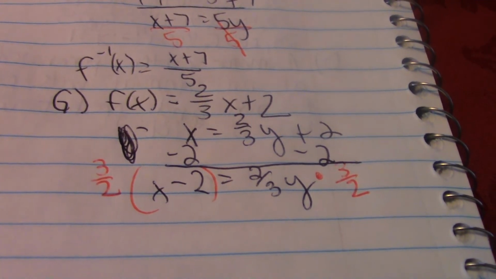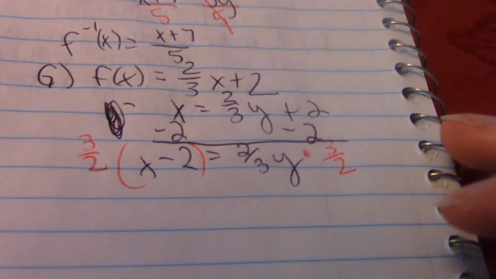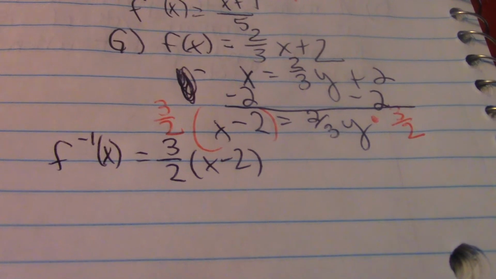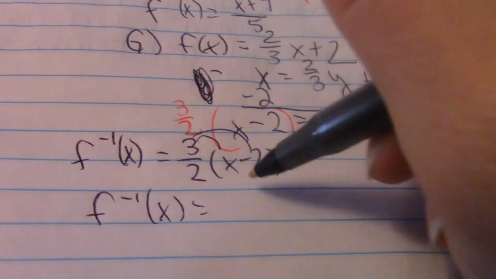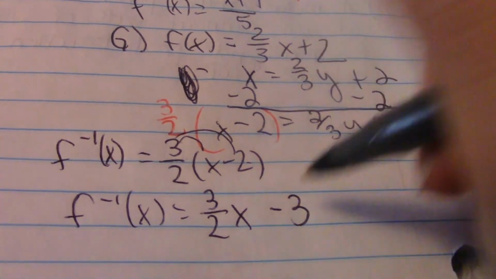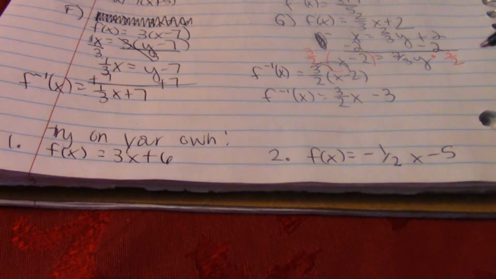So let us go ahead and get this. That is one answer we could have. If I want you to write it in an equation of a line, we don't normally see lines this way, go ahead and distribute that in. So f to the -1 of x equals 3/2 x, and if I distribute this in, I'm going to get -3. Try these two on your own.